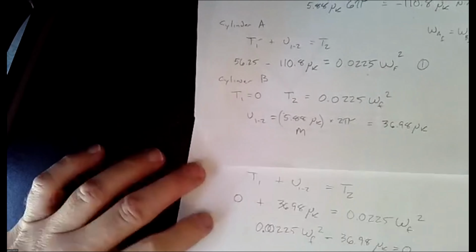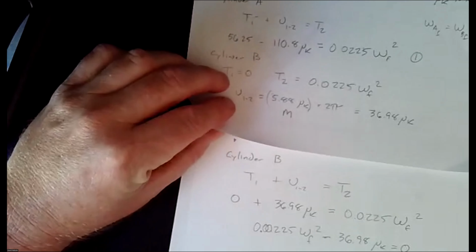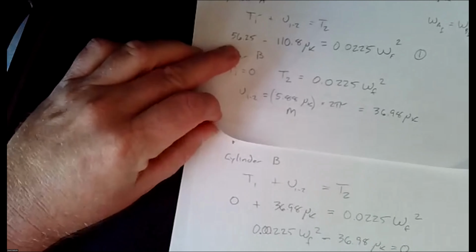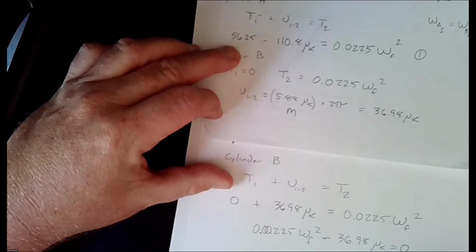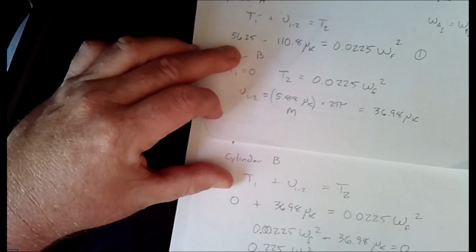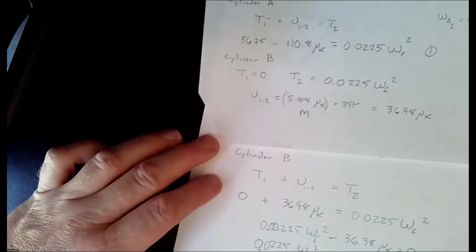So if I take this equation and then I take my other equation, the one that we started at the top, and that was my 56.25 and minus 110.8 mu k, and then 0.225 omega final squared. So that's my equation 1.